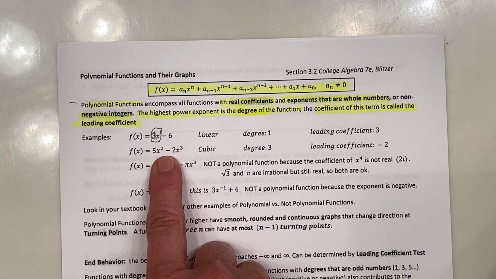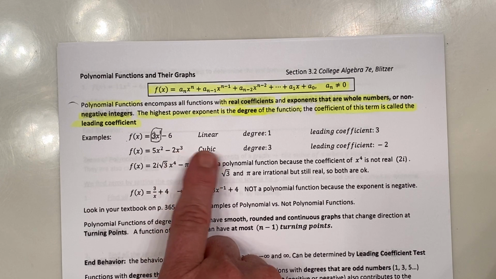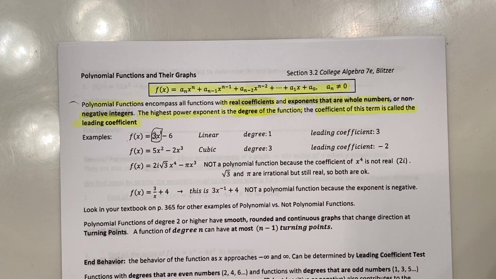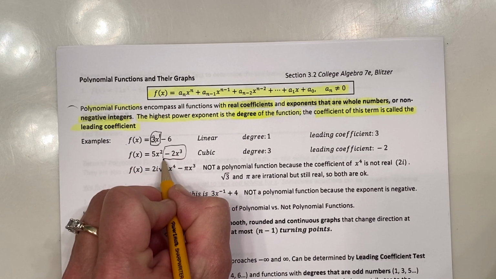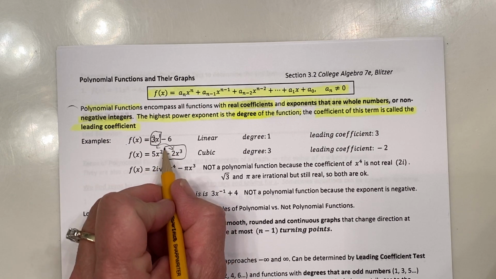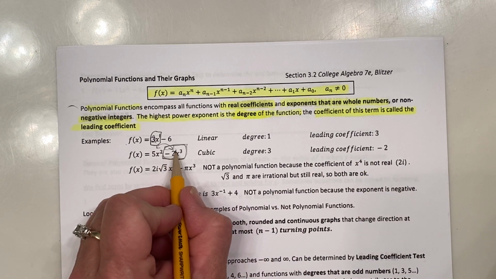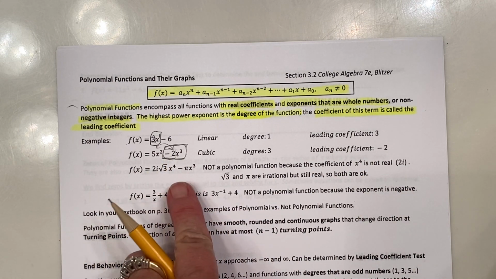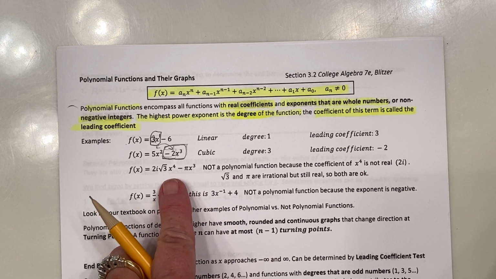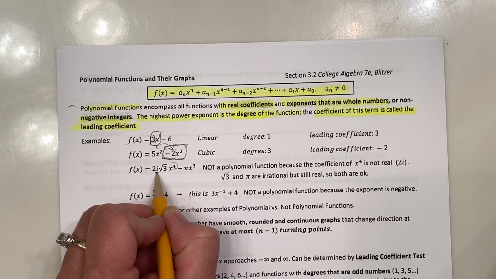In the second example, be careful because they're kind of tricky here. Notice that the highest exponent is 3. This is a cubic, a degree 3 polynomial. The leading term is going to be negative 2x cubed, because I could rearrange these two and switch the order. But the lead term is this whole entire term, but the lead coefficient on that term is negative 2. This is a non-example of a polynomial, and that's because the coefficient of x to the 4th, right here, has an imaginary component to it.